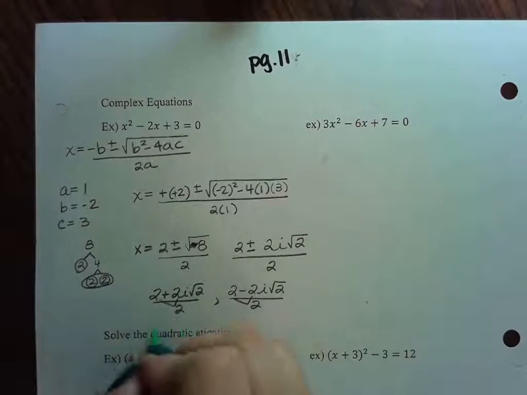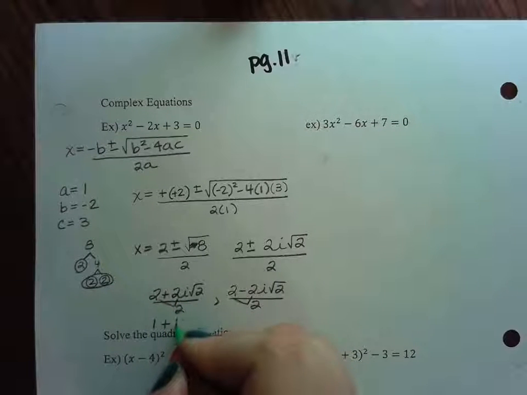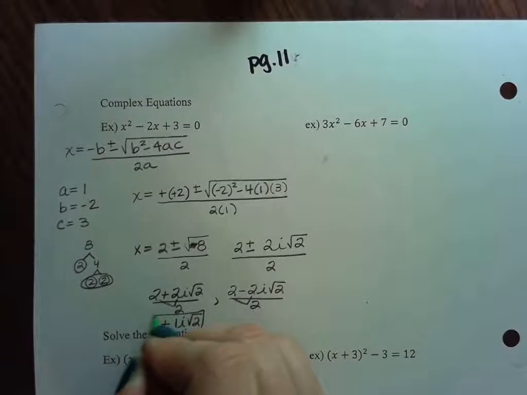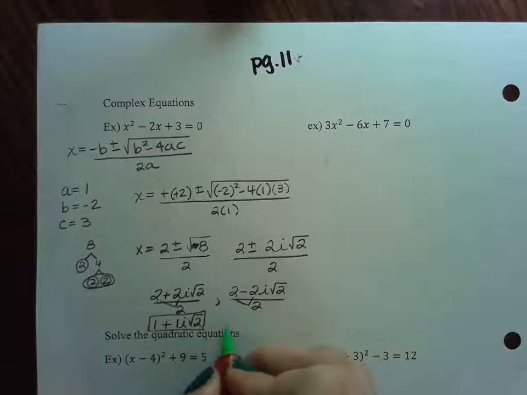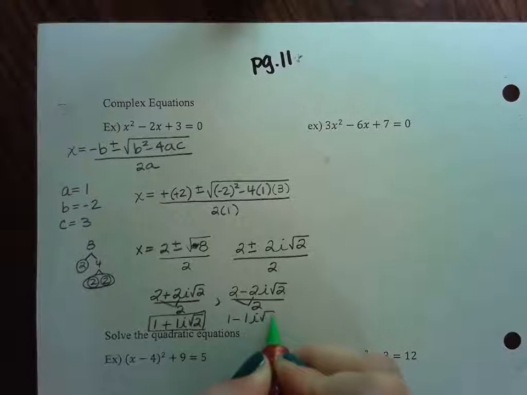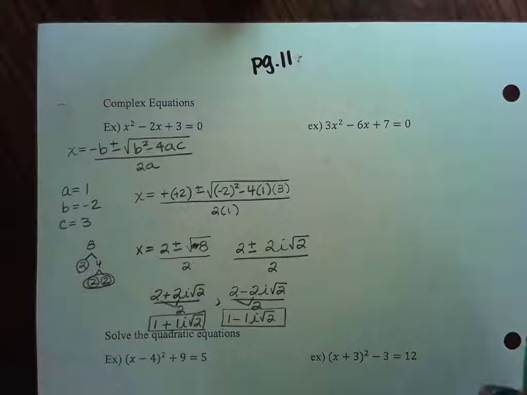So 2 divided by 2 is 1, plus 2 divided by 2, 1i root 2. That's the simplified answer for that one. And then over here, same thing, 1 minus 1i root 2. That's completely simplified. Okay, and those are your solutions.